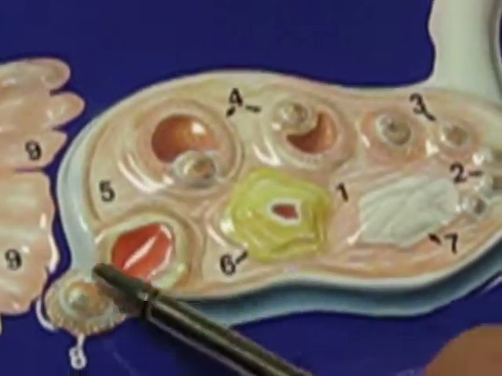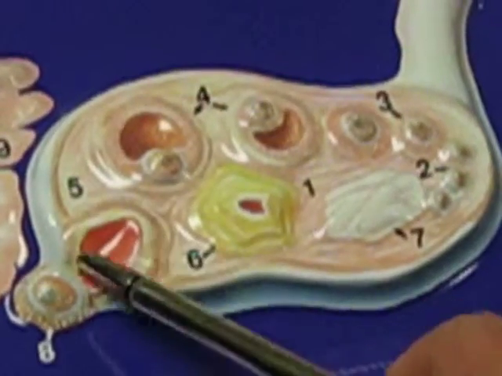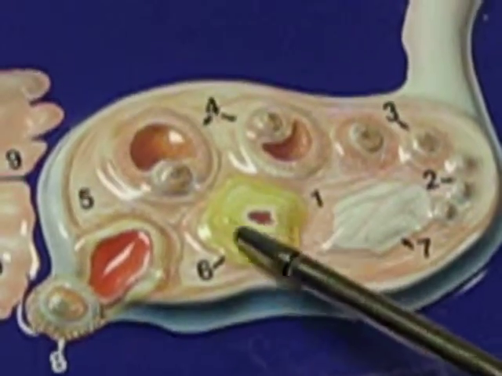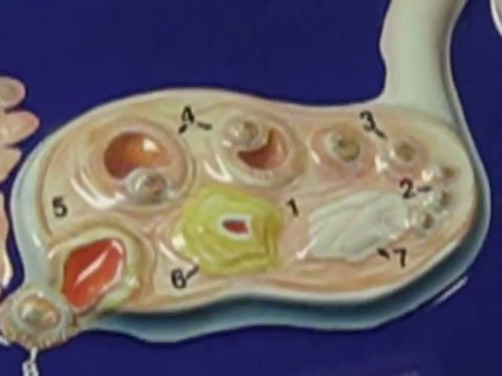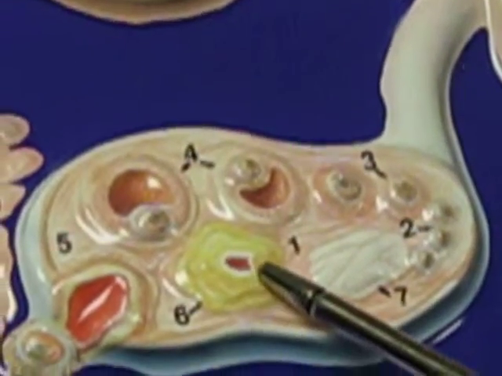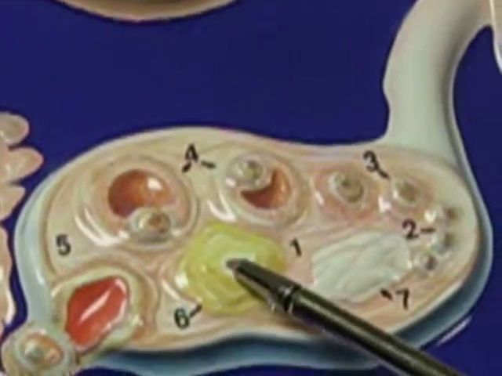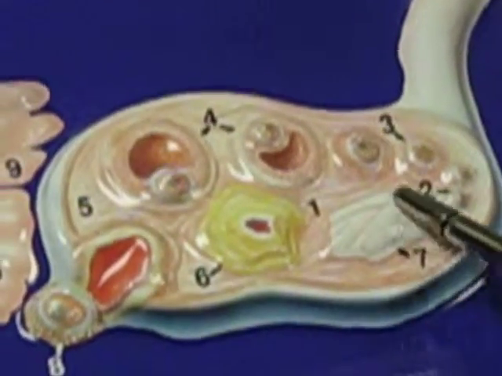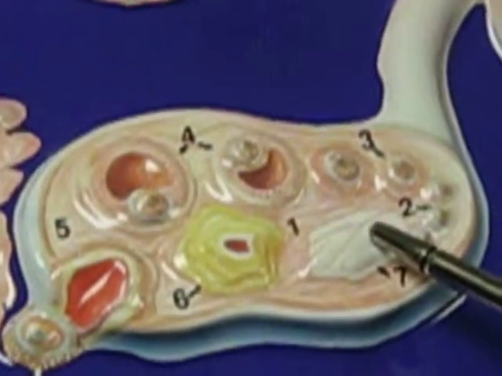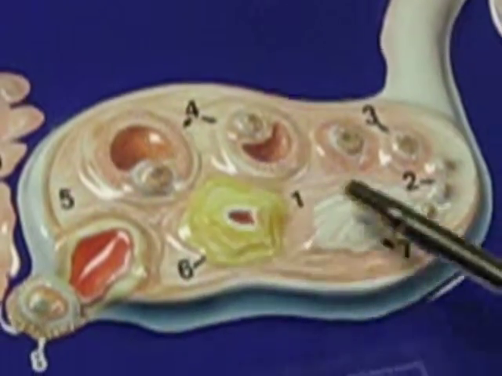But right here is ovulation, and that antrum structure becomes the corpus luteum, which is what this is. If you get pregnant, if there's implantation, the corpus luteum produces hormones. If there is no implantation, the corpus luteum becomes this thing, the corpus albicans, and it's literally reabsorbed by the ovary. So this is just oocyte development here.